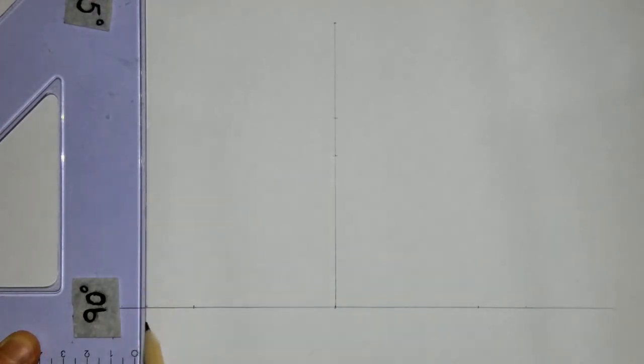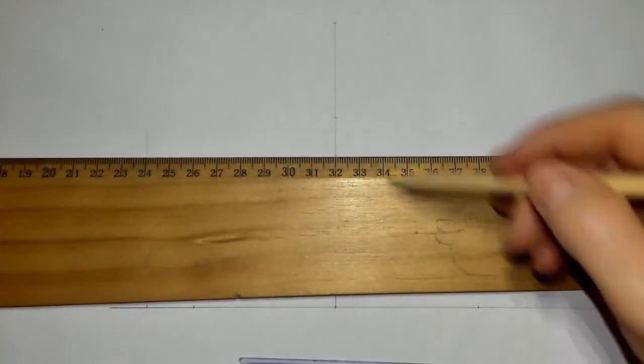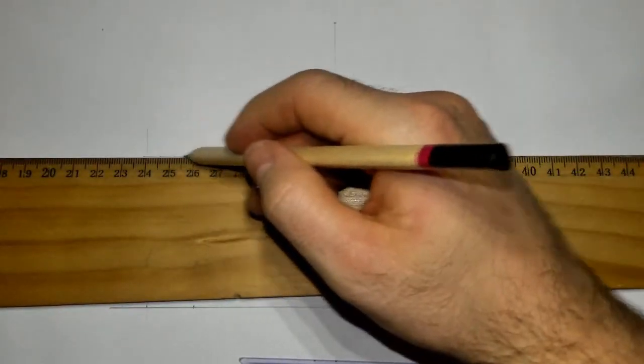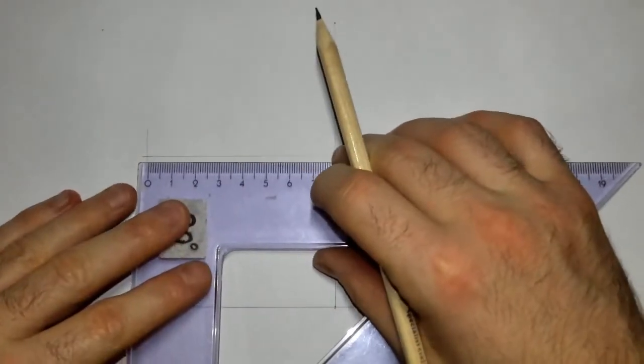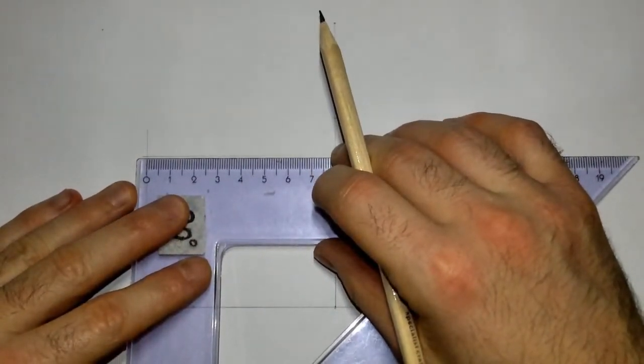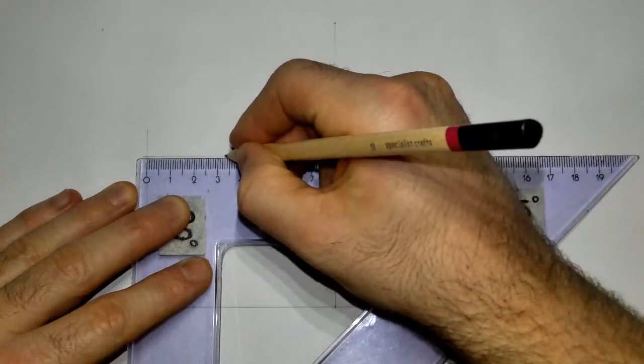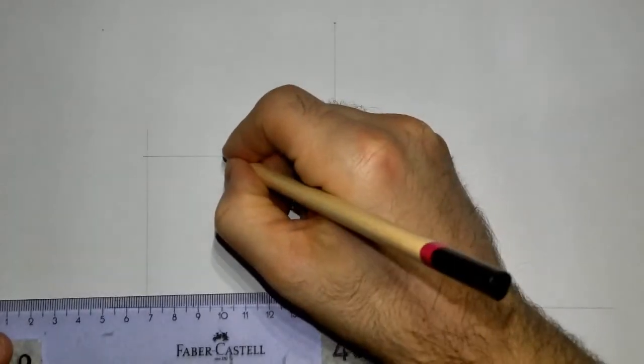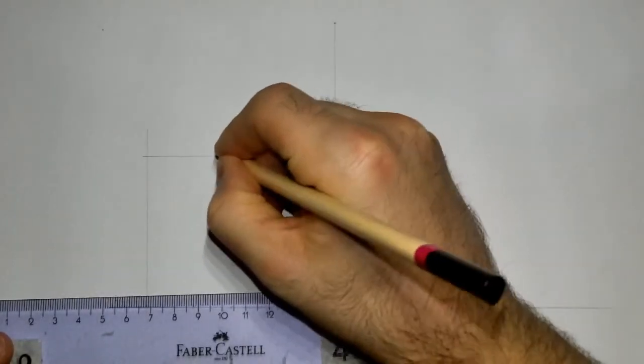It's up a height of 64, which I've measured previously, and then in 33. So that point that is on the curve is a point P, so I'll label that point P.